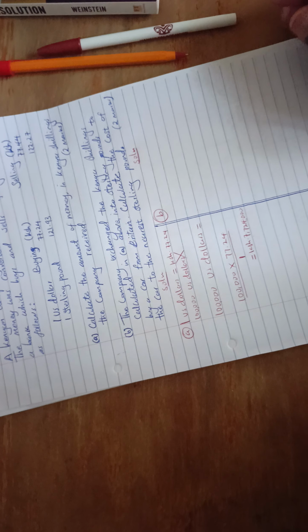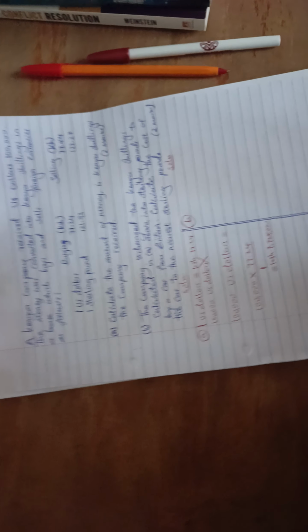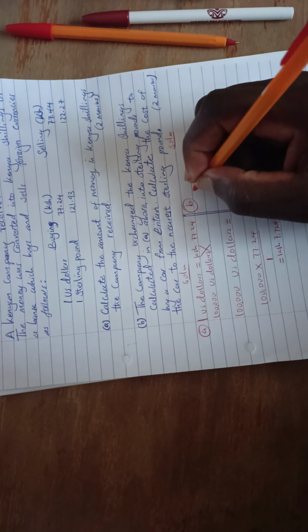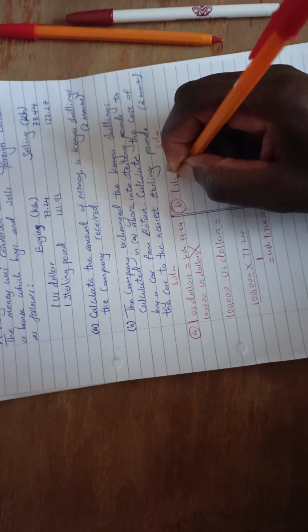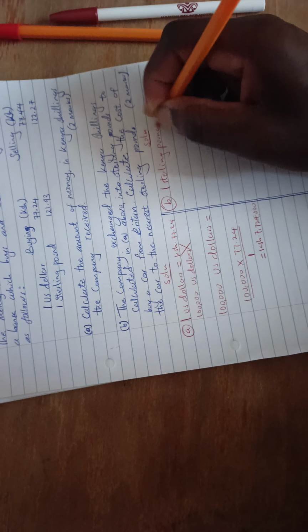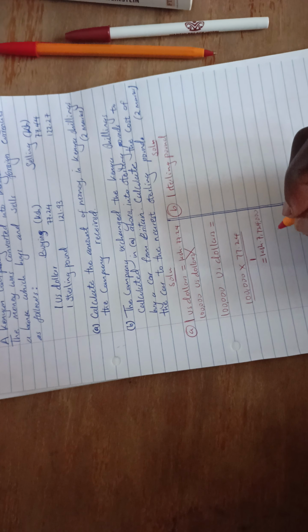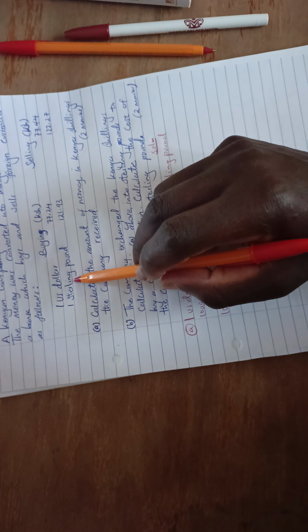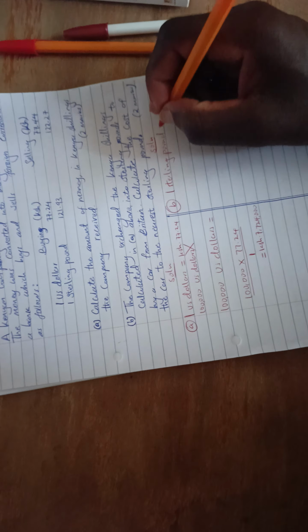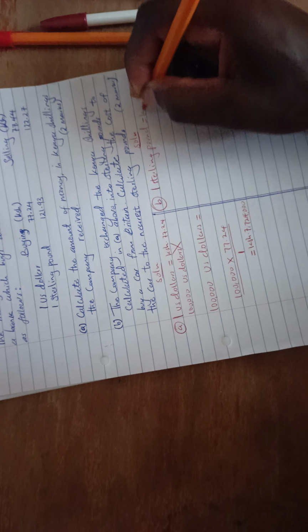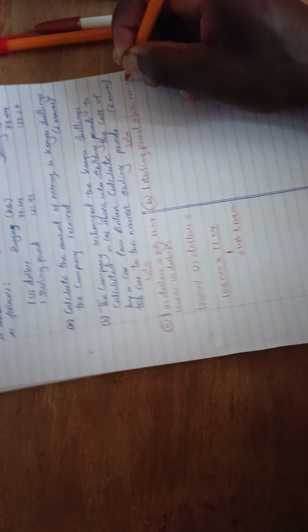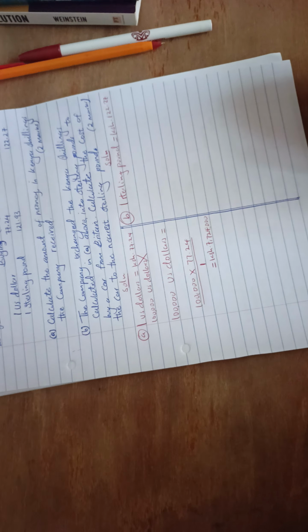Now, we are going to state that one sterling pound is equivalent to 122.27 for the selling column, which is in Kenya shillings.